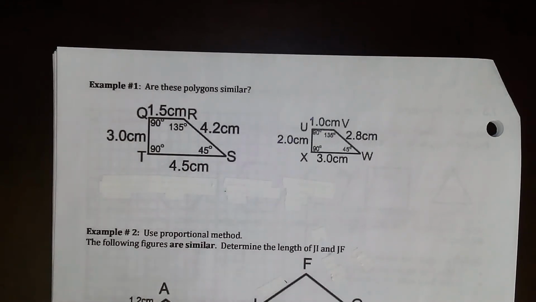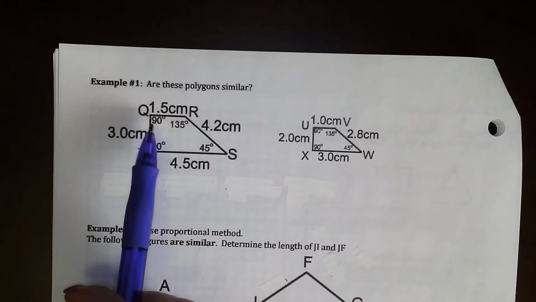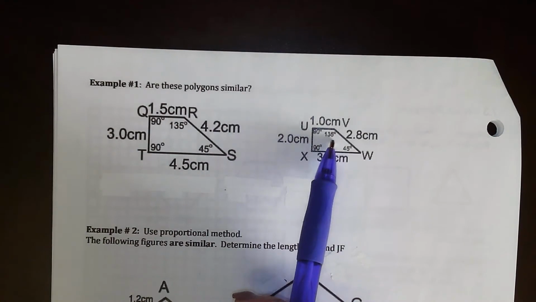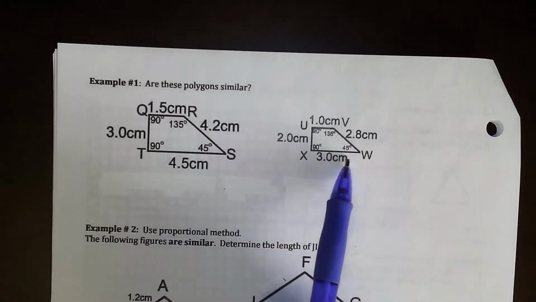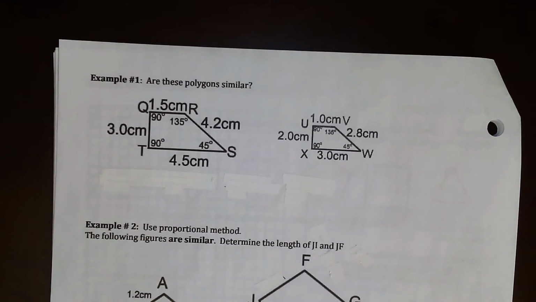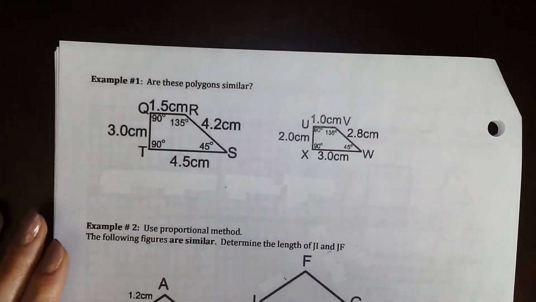And so again, I can just double check. Go 90, 90, 135, 135, 45, 45, 90, and 90. So our angles do match up. So that's good. So angles are checked.